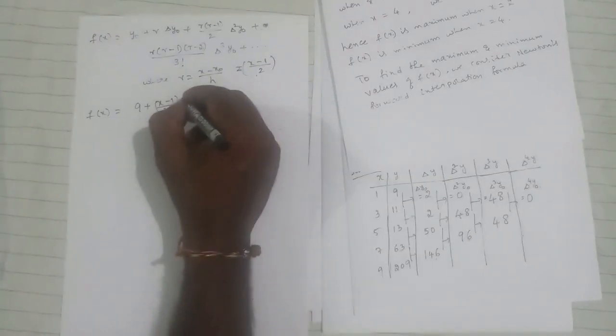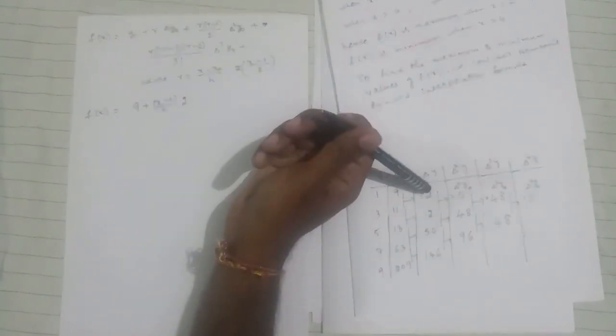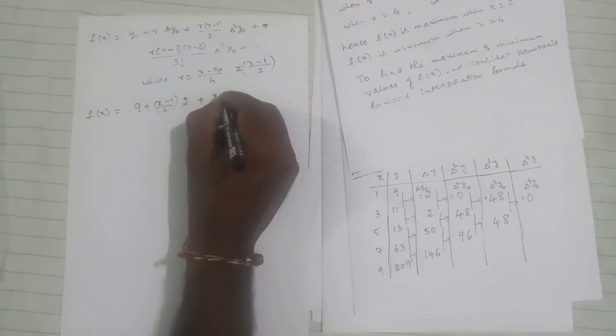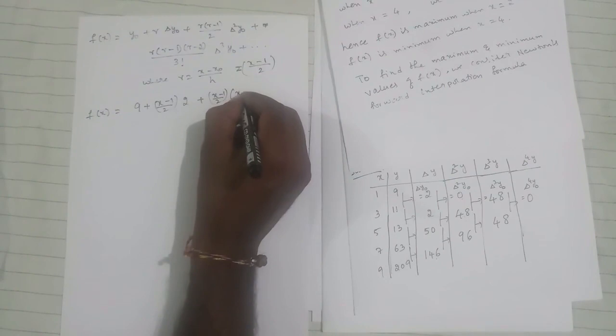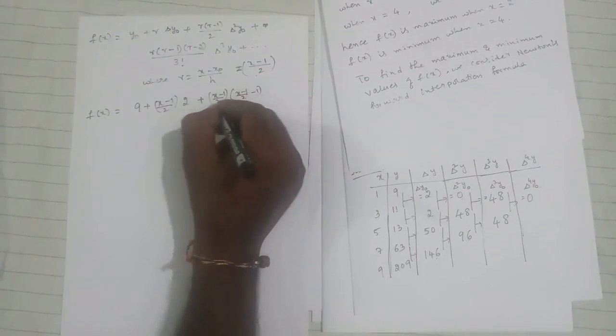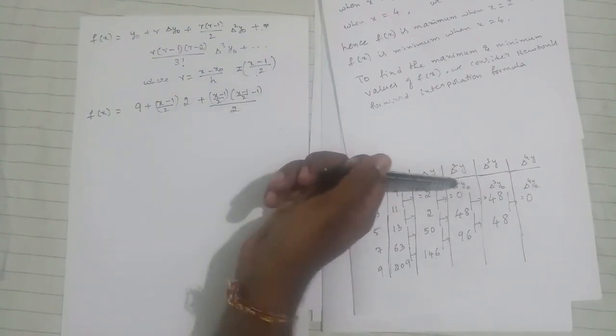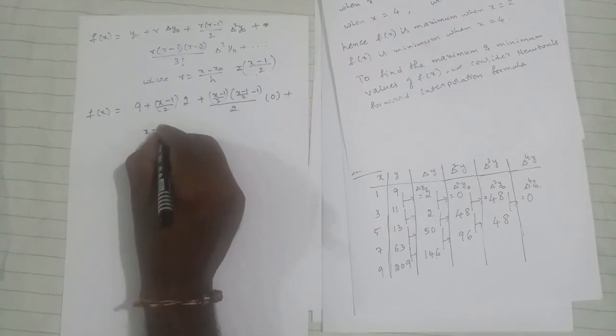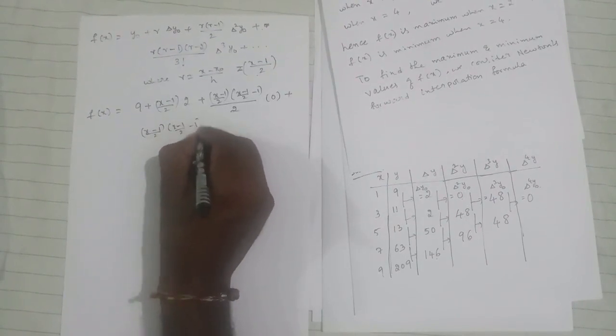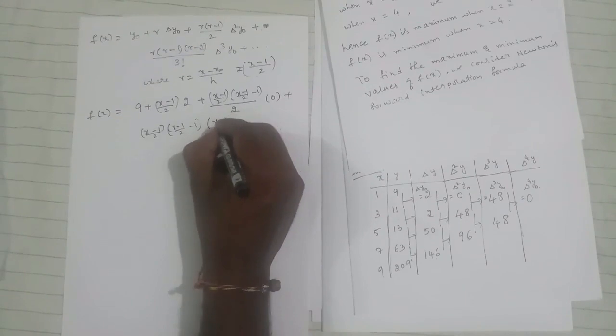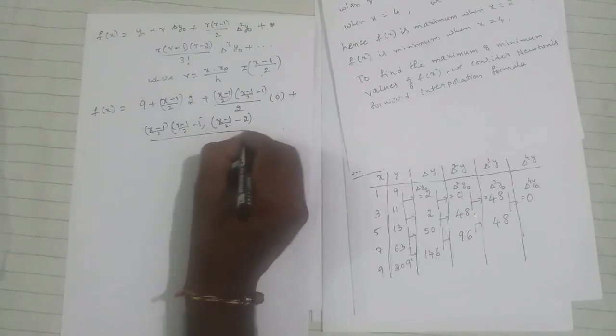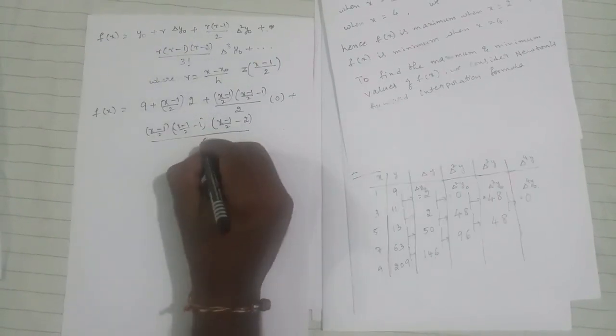Delta y naught value is 2, plus here (x minus 1) divided by 2 into ((x minus 1) divided by 2 minus 1) whole divided by 2 into delta square y naught value is 0, plus here (x minus 1) divided by 2 into ((x minus 1) divided by 2 minus 1) into ((x minus 1) divided by 2 minus 2) whole divided by 3 factorial means it is 6 into 48. So this whole term becomes 0.